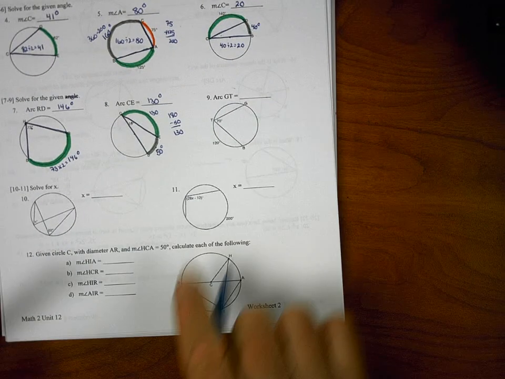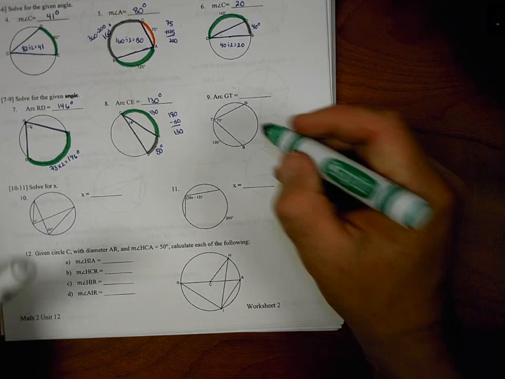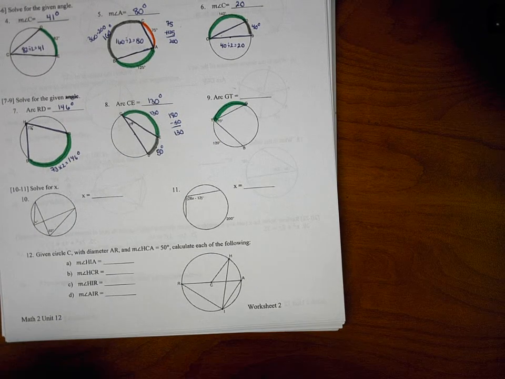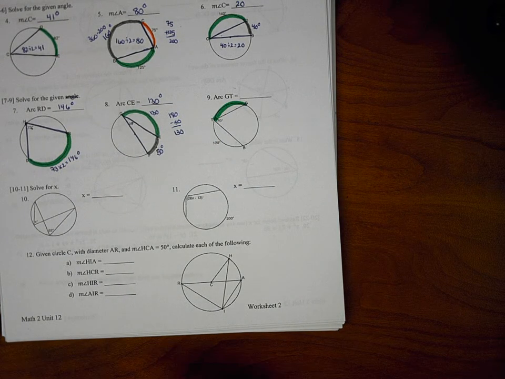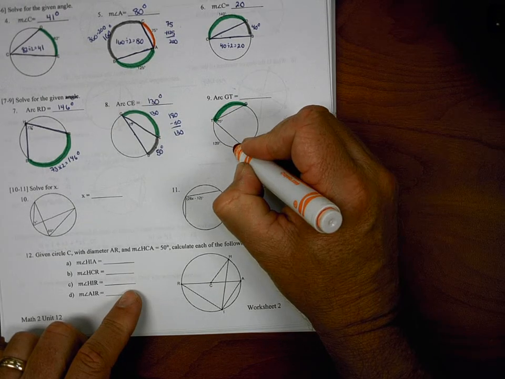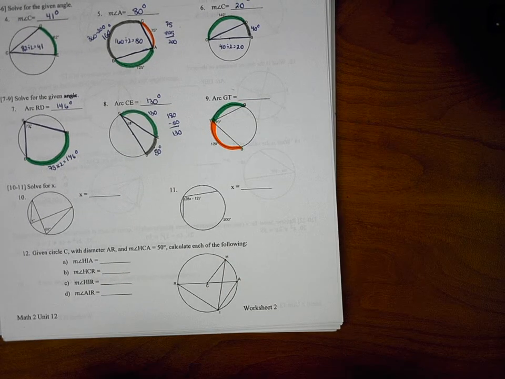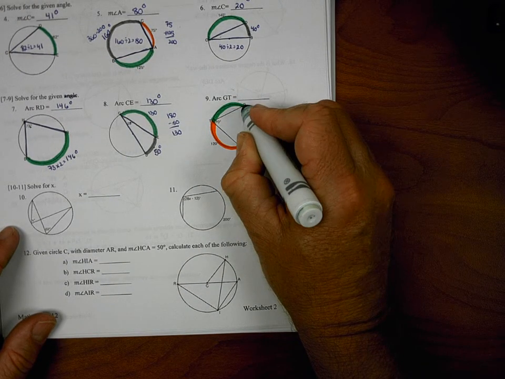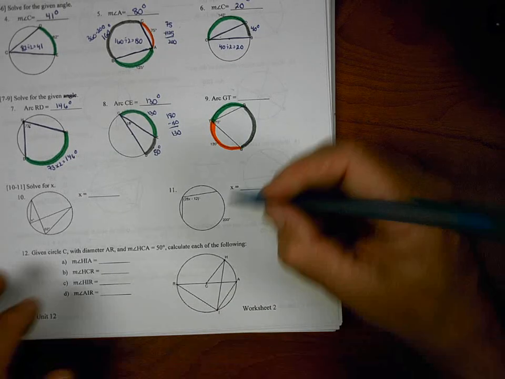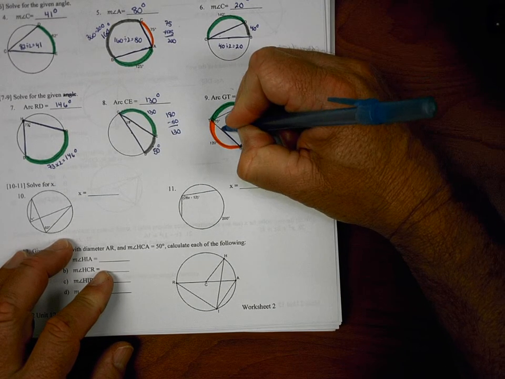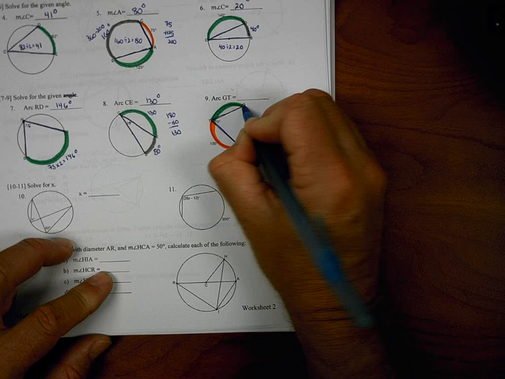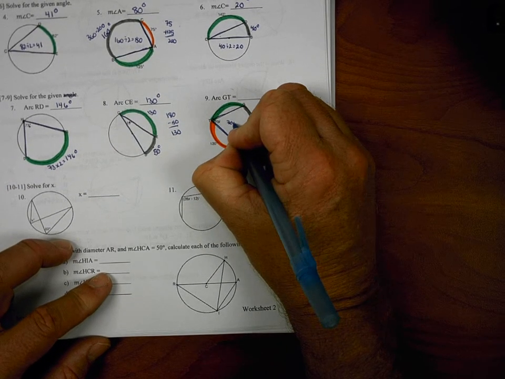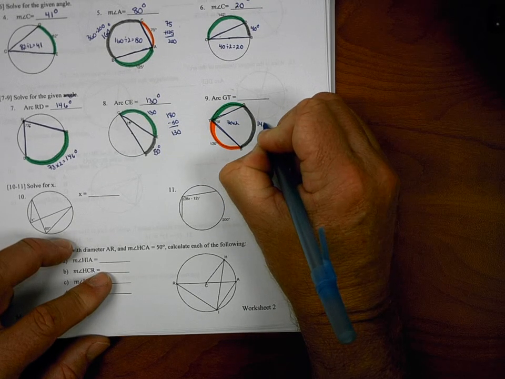All right, number 9, we're finding arc G to T. So here's G, there is T. I don't know how many degrees that is, but you should notice that arc B to T is 120 degrees, which I just outlined in orange. And arc B to G is bounded by the inscribed angle that is 70 degrees. Notice that angle right there. The intercepted arc is arc G to B. Well, if the angle is 70, 70 times 2 makes that arc 140.